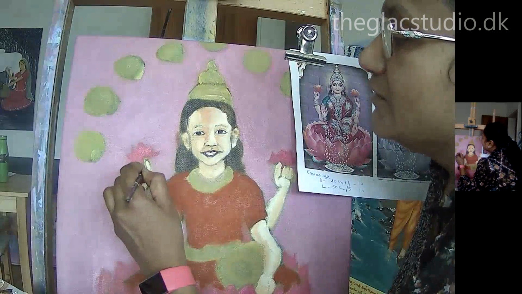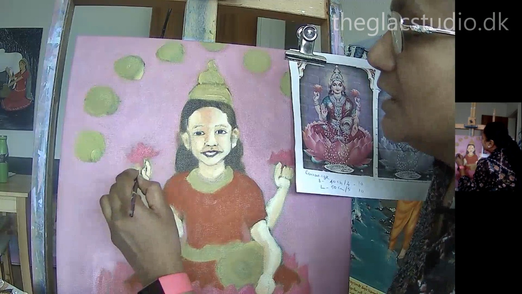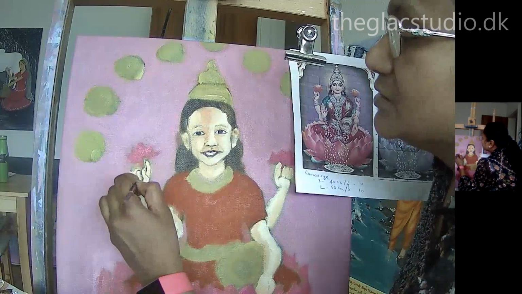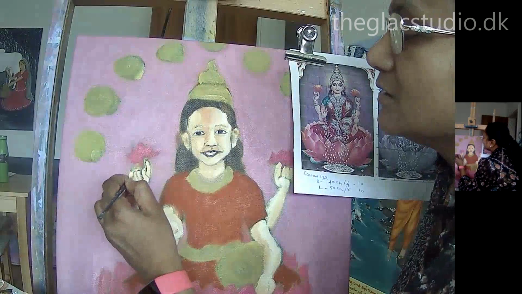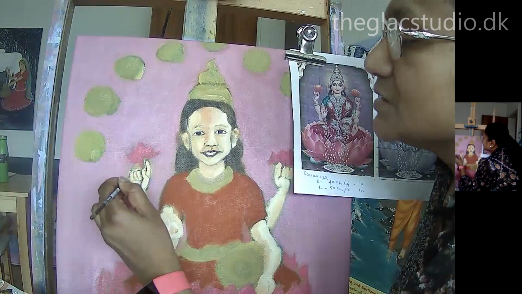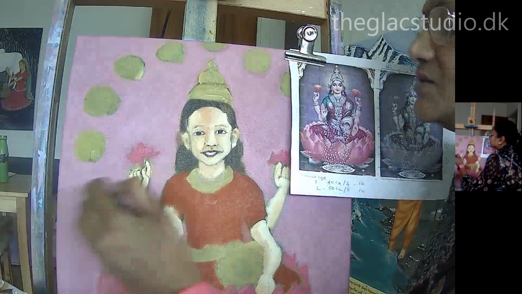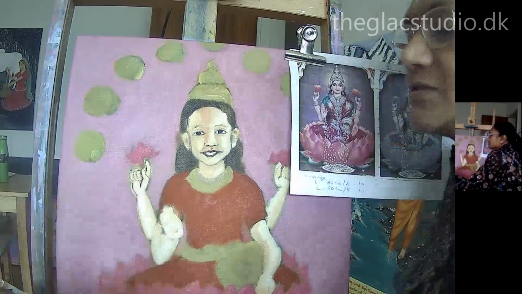So we have this darker color here helping us create the contours of the fingers. Slow and steady, nice and easy. Let's do this. Contours.